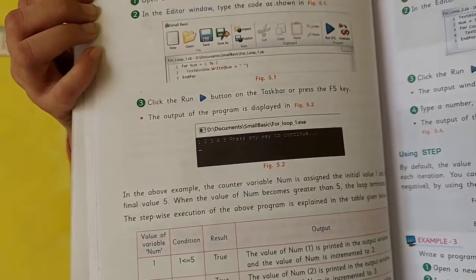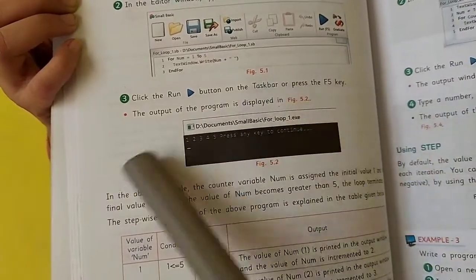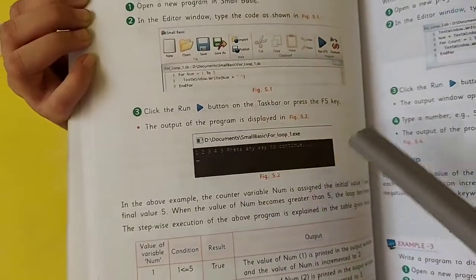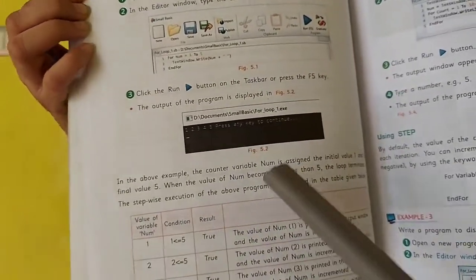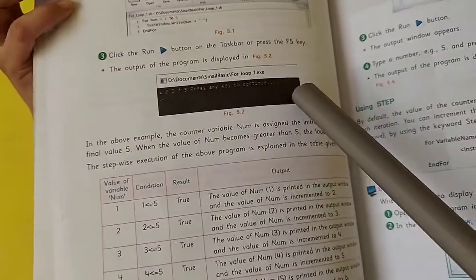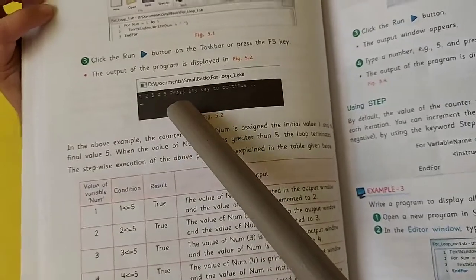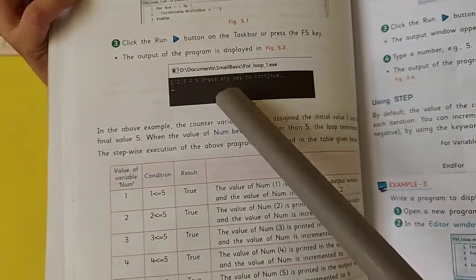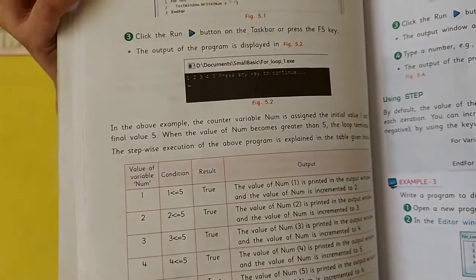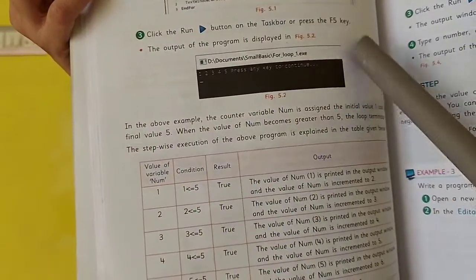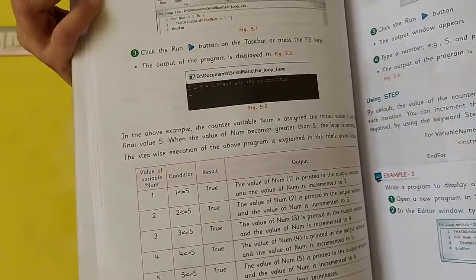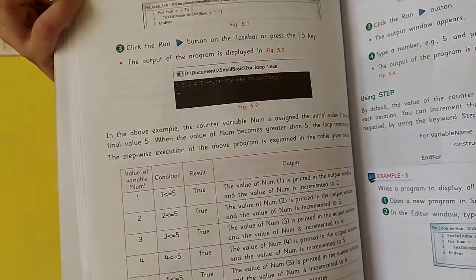Clear? Then when you click run, this type of program will be opened in front of you. This black background is the Small Basic program, and here you will find your program like this. See 1, 2, 3, 4, 5. Press any key to continue. You just wanted to write the numbers. You have to display the numbers. So here the numbers will be displayed to you from 1 to 5. Clear? So this is what we have to do for the end for loop.